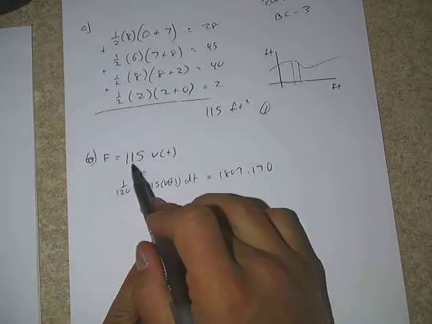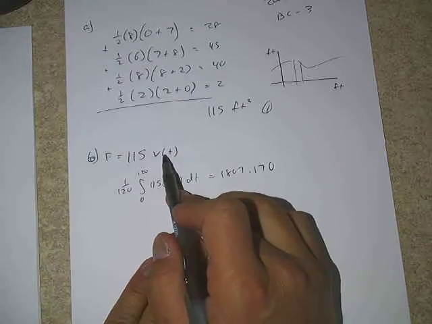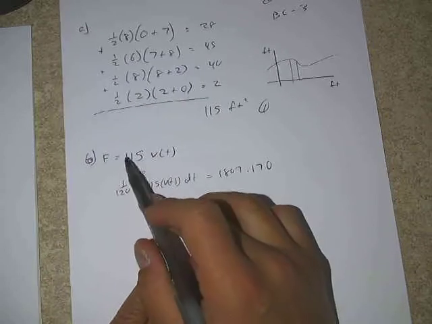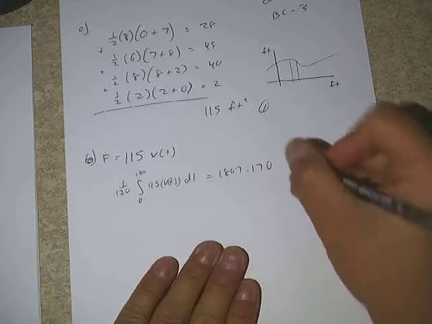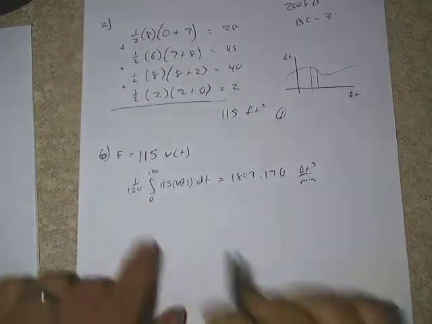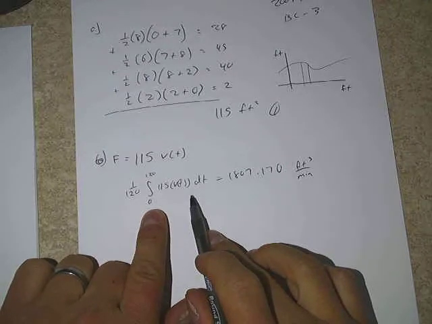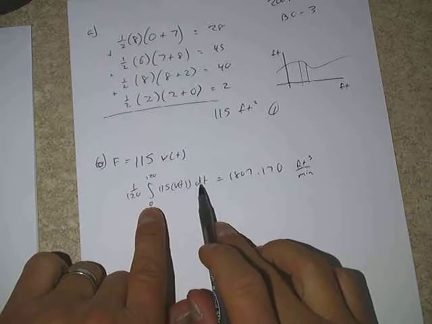Let's finish all my parentheses, got one more. x comma 0 comma 120. That would give us the integral part, and then of course we're dividing that by 120 to get the average value. We get 1807.170.